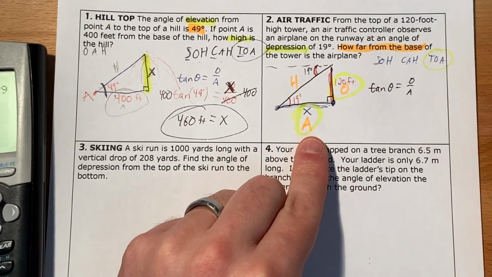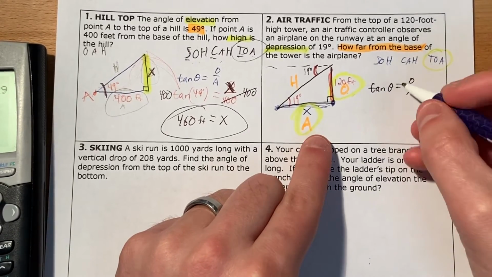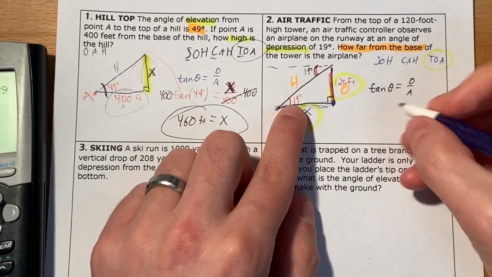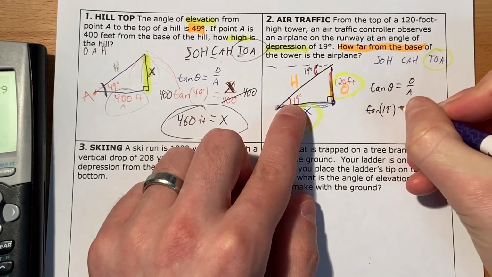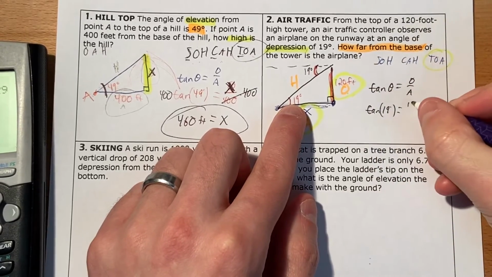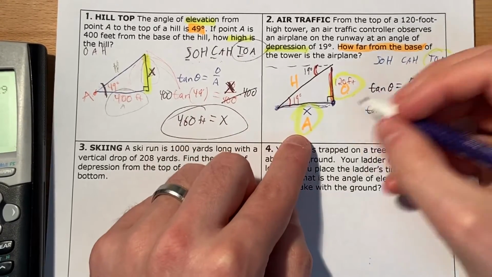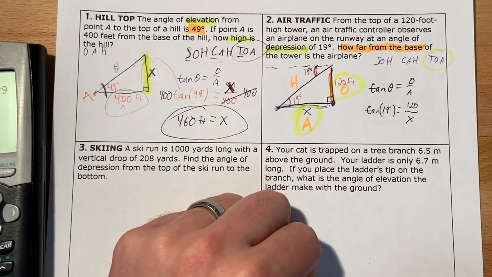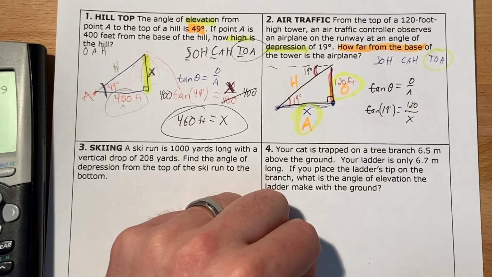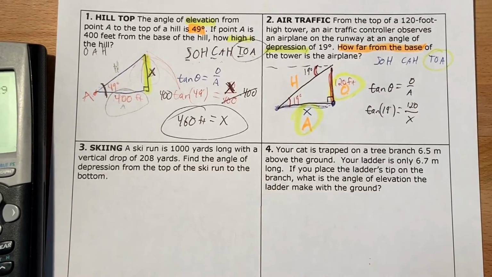So once again, I recommend pausing if you want to see what's going to go where. But here we go. Theta is 19. Opposite was 120. Adjacent was x. So what are we going to do to solve? Once again, I recommend pausing, see if you can anticipate what I'm going to do.